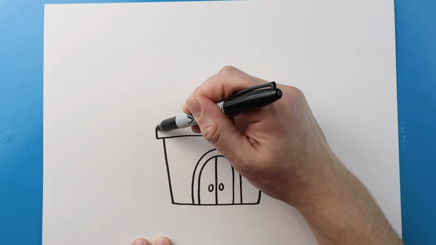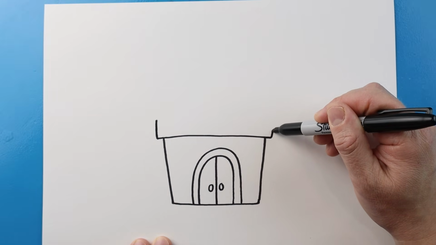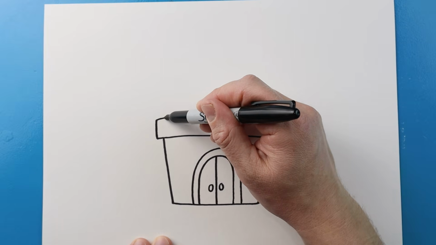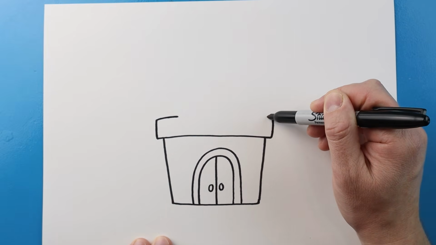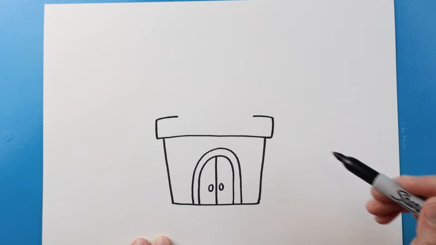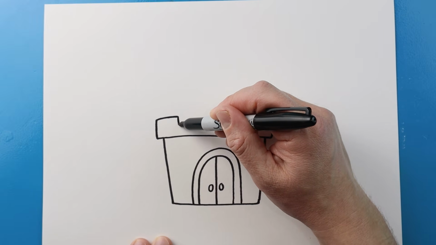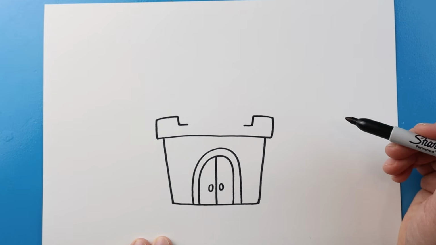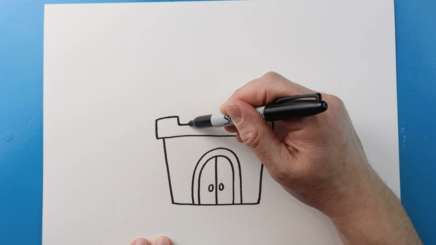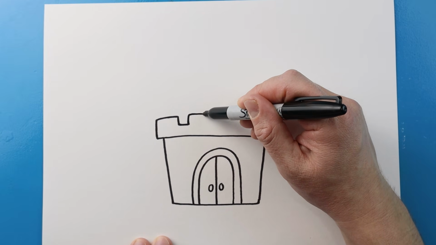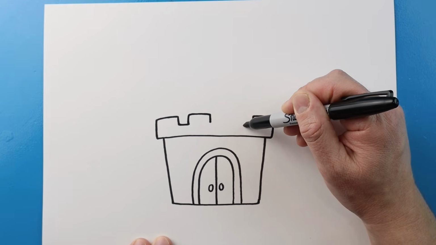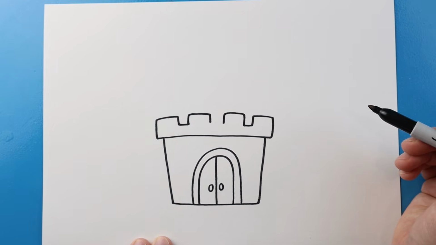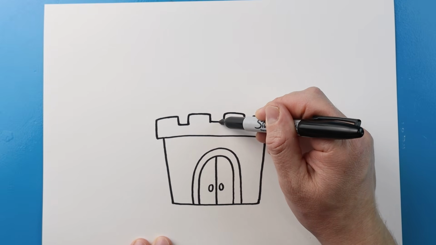and let's put some detail up here. So let's draw two lines that come up. Then we're going to go over and over. Next, we're going to go down and over, down and over. Then we're going to come up, over, and down. And then same thing here, up, over, and down. Then just draw a small line to connect it.